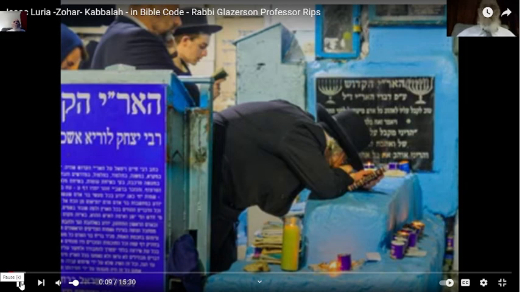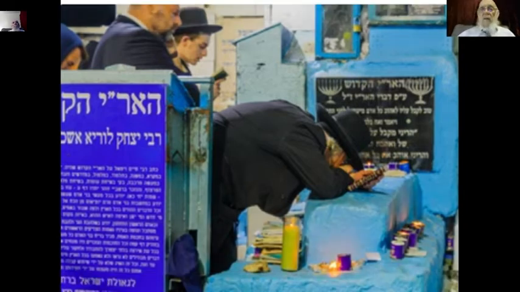Kabbalist of Isaac Luria. So what you see here is grain, spark. Then, definitely written about him. So let us see very important and significant tables about Rabbi Glazerson of Kabbalah, about his findings, commentary on the Torah. Very significant one, and really showing and proving the clear connection between Bible and Kabbalah. Definitely the statistic will be very high, as you will see.